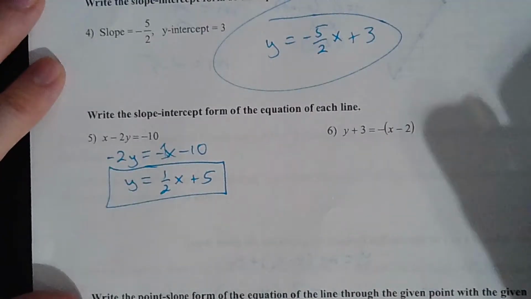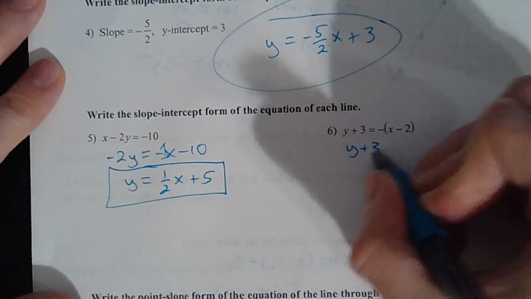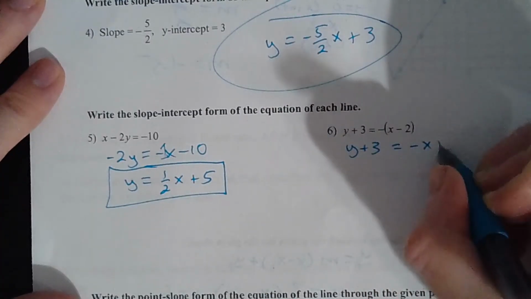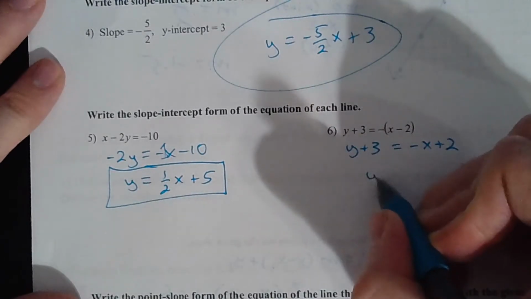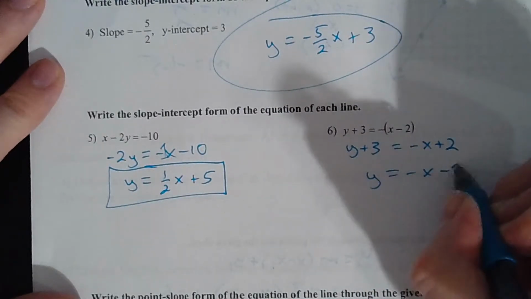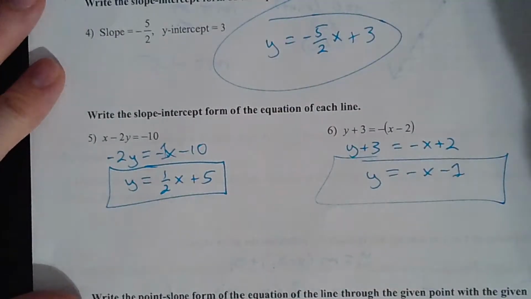Number 6, same exact concept. We need to write it in mx plus b form. So step 1 here is distributing that negative sign. So you get negative x plus 2. And then subtract 3 on both sides. 3 points. Honestly, 3 points.